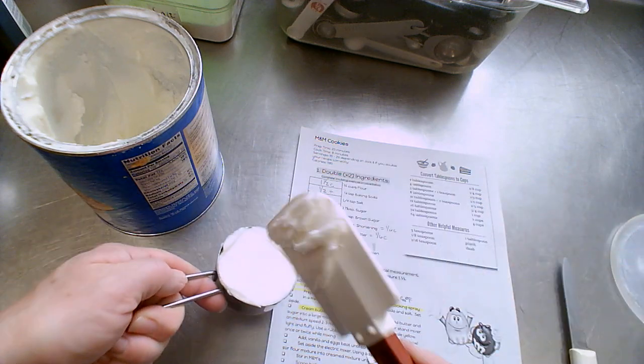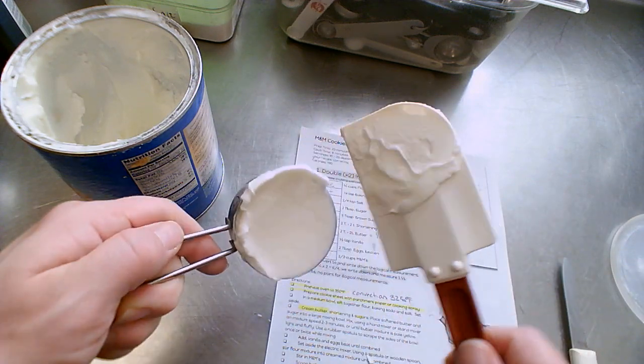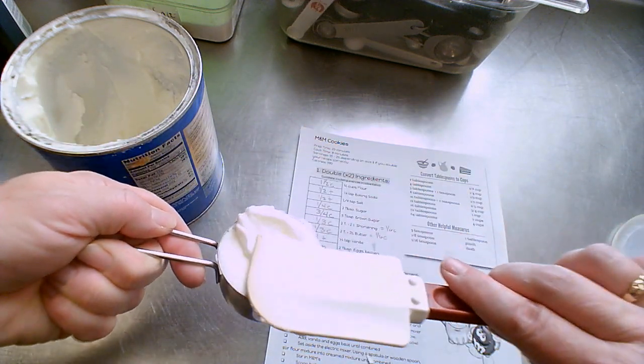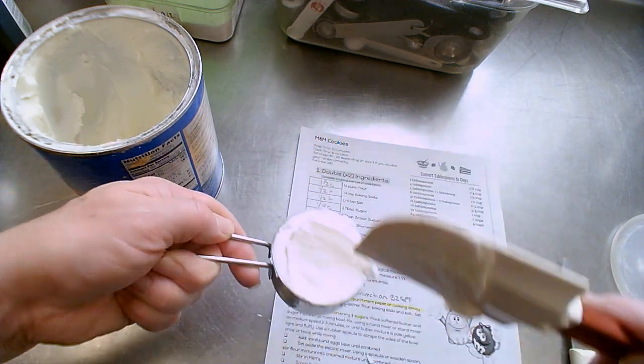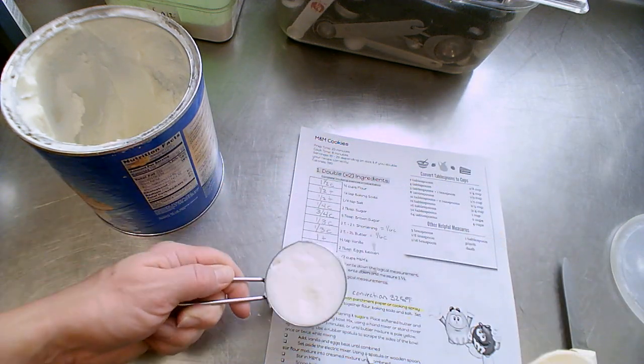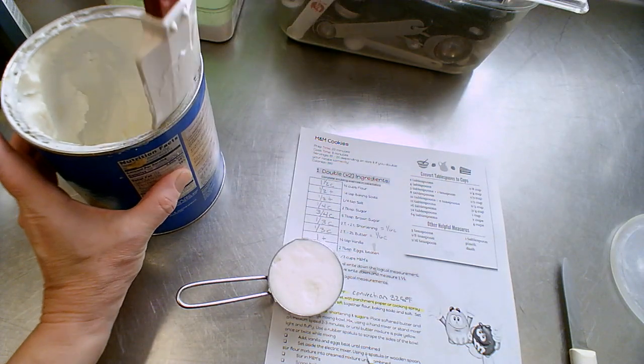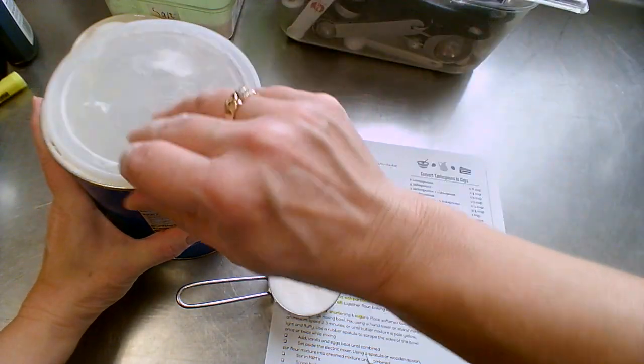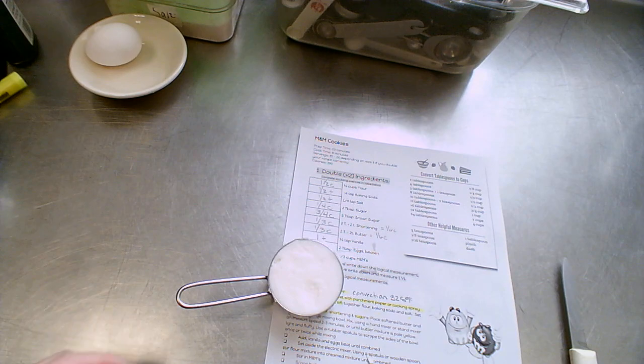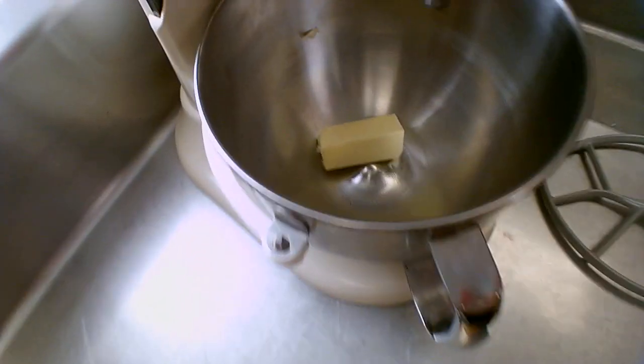And like I said, I'm going to use this when I'm scraping down my bowl, so I'm not making more dishes. I'm going to make sure my shortening's level. So I got it all leveled off now. And I'll return all my extra here because that's still clean. And I can put my shortening away. Okay, so now my shortening can go in the bowl.